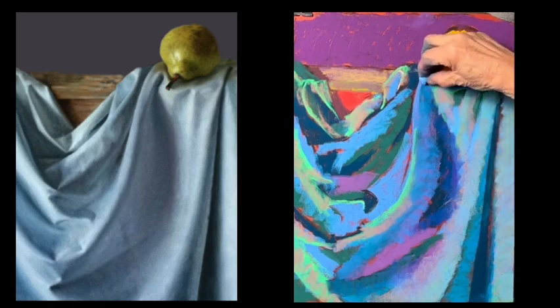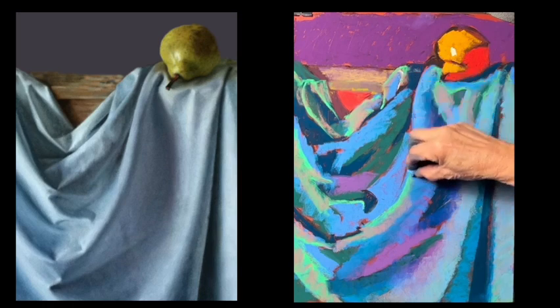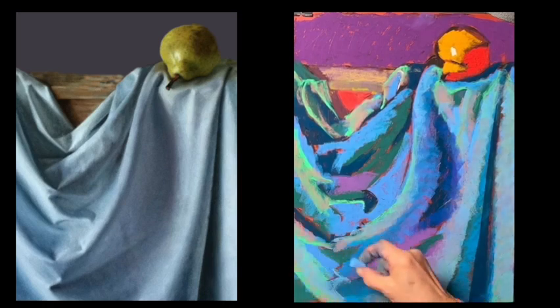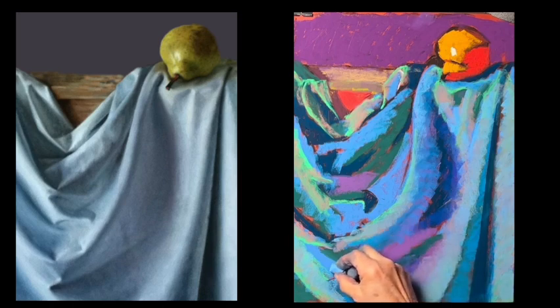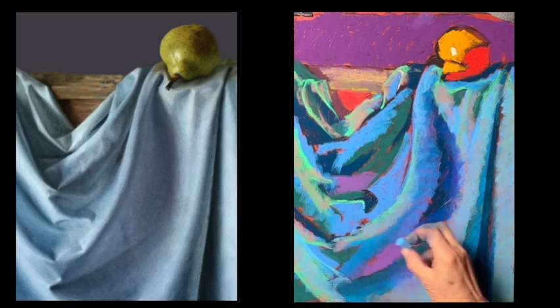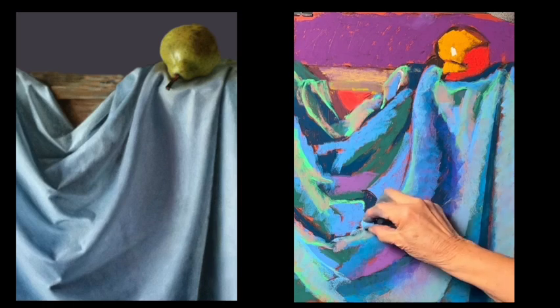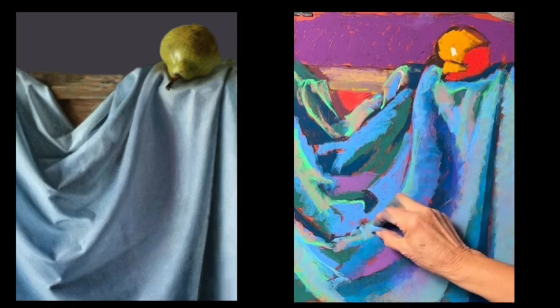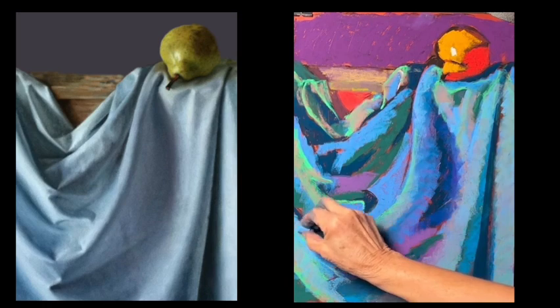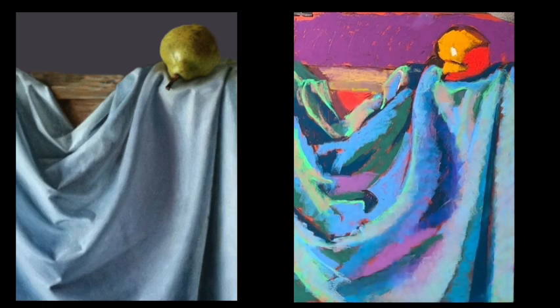So I'm going to work on this a little longer down here, and then I'm going to get the other part up to this level of pastel on it, and then I'll spray it. Wow, I'm kind of confused. So there'll probably have to be some redrawing too.